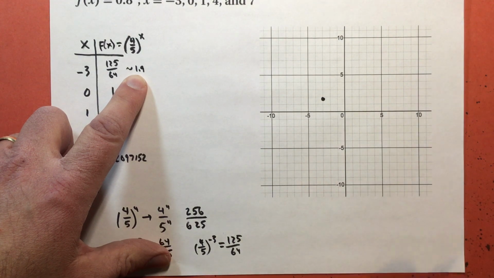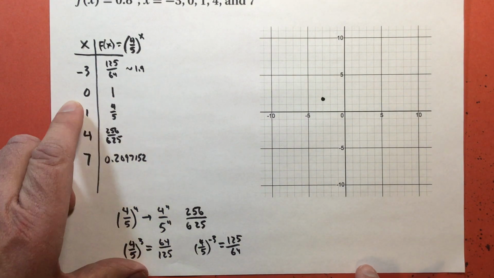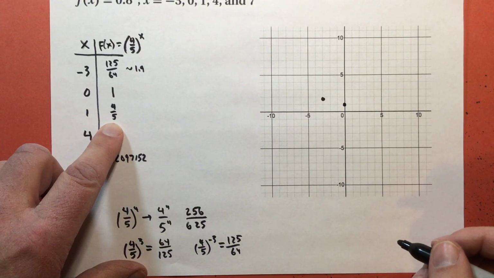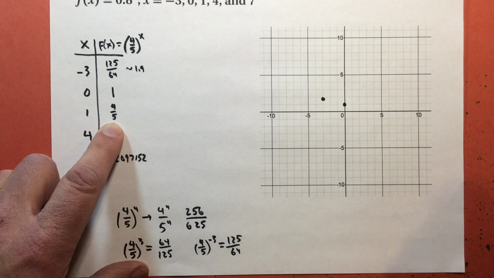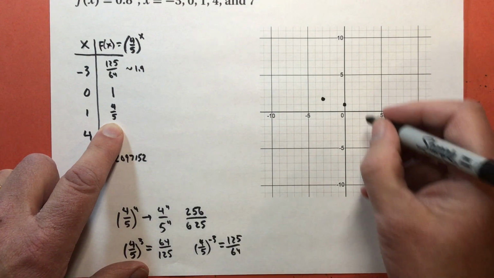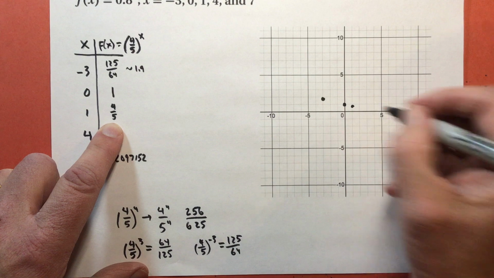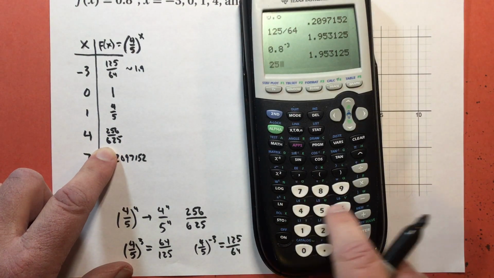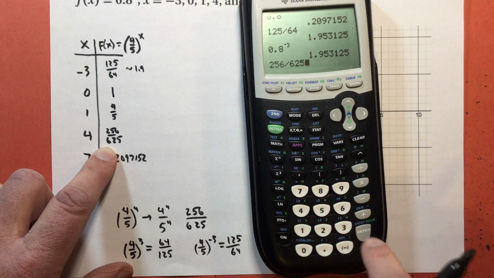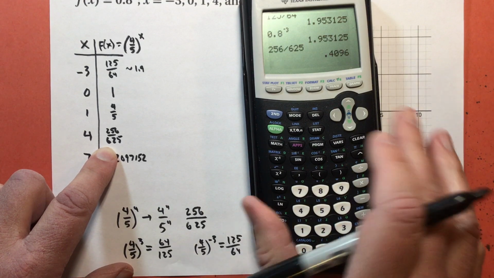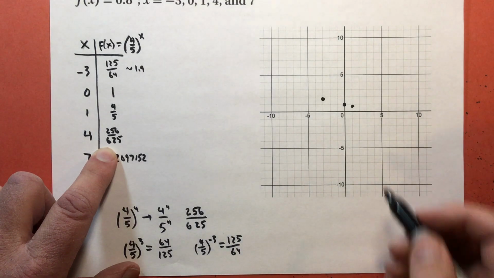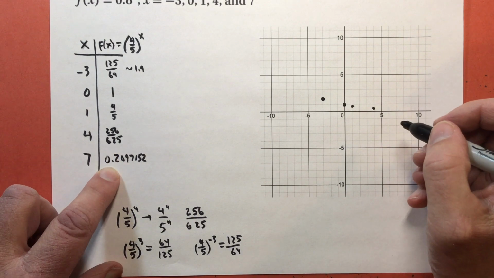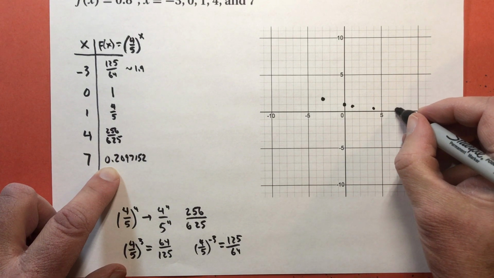And of course, I drew it nice and thick, so I don't have to be perfect. 0 gives 1. 1 gives 4 over 5, which is just below 1. 5 over 5 is 1, so this is just below that, like right about there. 4, all right, maybe I want 256 divided by 625. I think I had this up there. Yeah, it's just under 0.4, or under 1/2, so that's about right here. And then 7 is about right there.